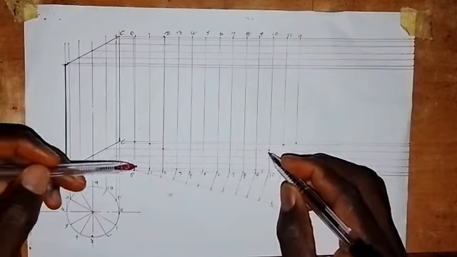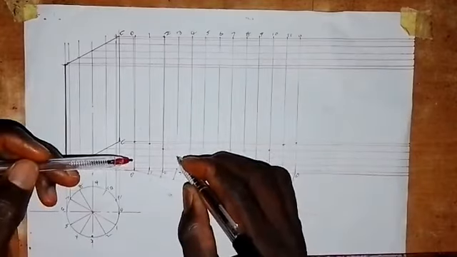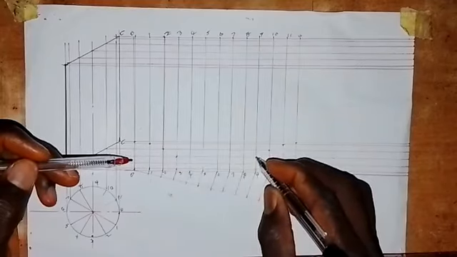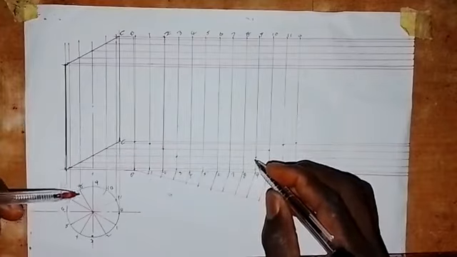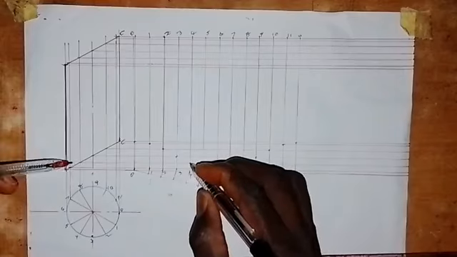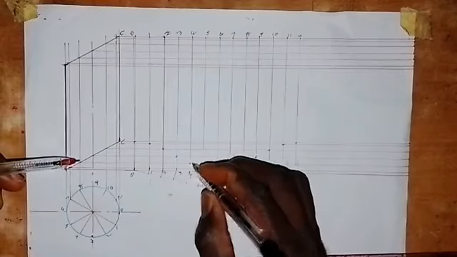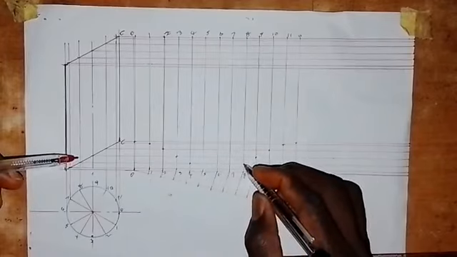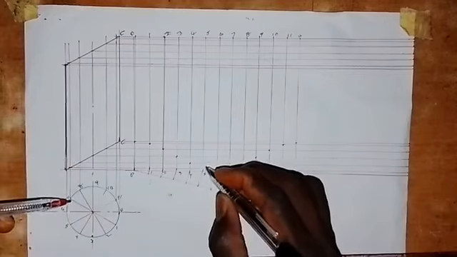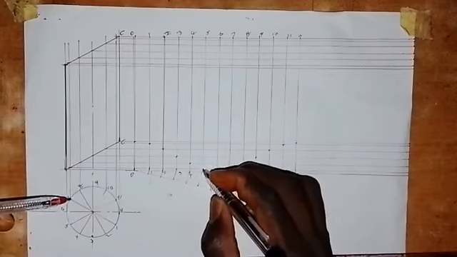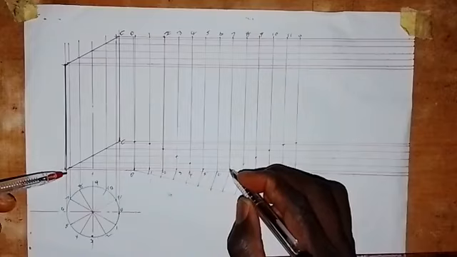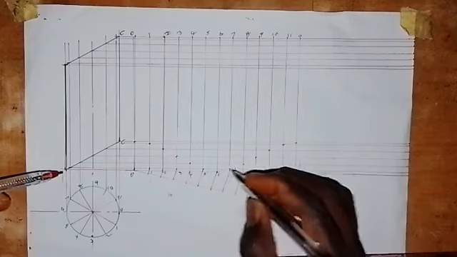Then 3 horizontal, 3 vertical, they intersect here. Then it goes with 9. So we have this point. Okay, then 4 vertical, 4 horizontal, they intersect at this point. Then that goes with 8. Then we also have 5 vertical, 5 horizontal, they intersect at this point. Just follow this line like this, and that goes with 7. Then we have 6.